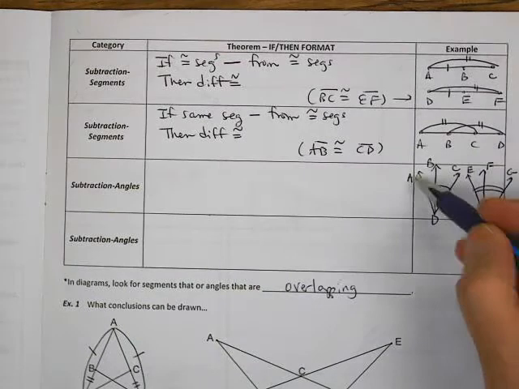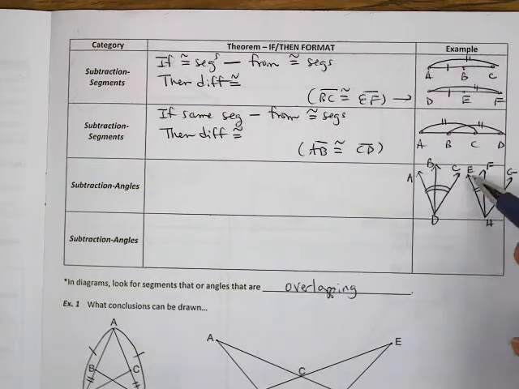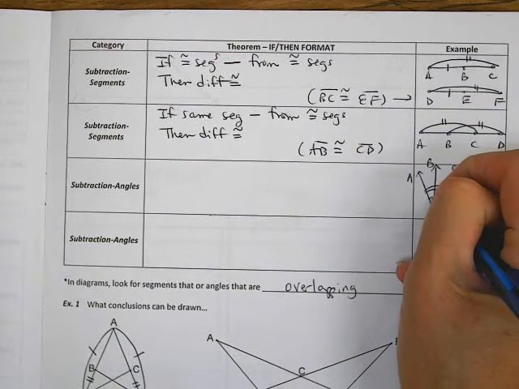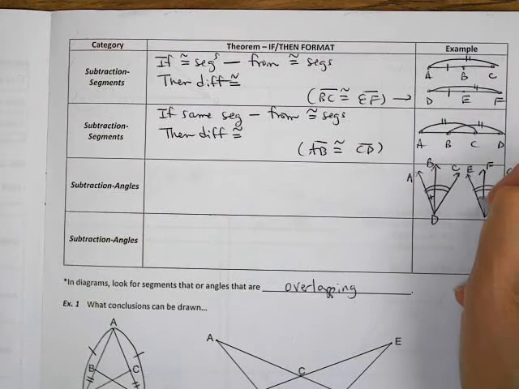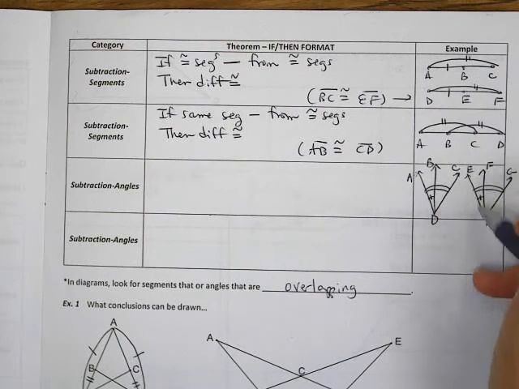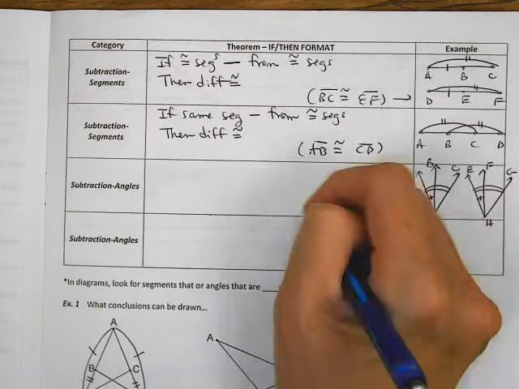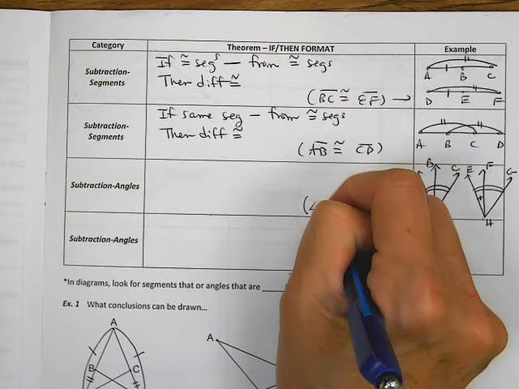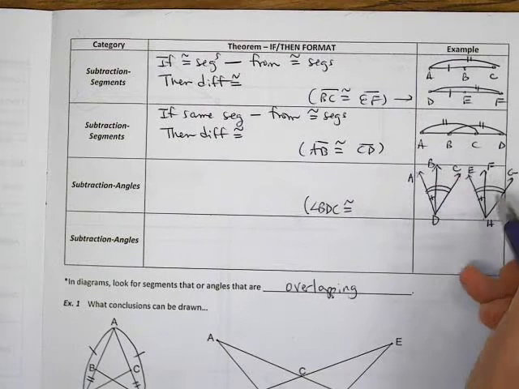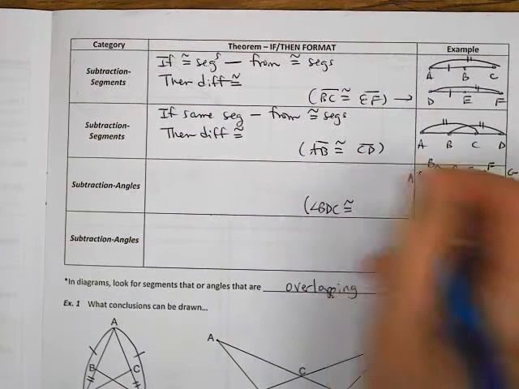So that would be angle ADC congruent to angle EHG. And then this little angle, angle ADB, is congruent to this little angle, angle EHF. And then by subtraction, angle BDC must be congruent to angle FHG.